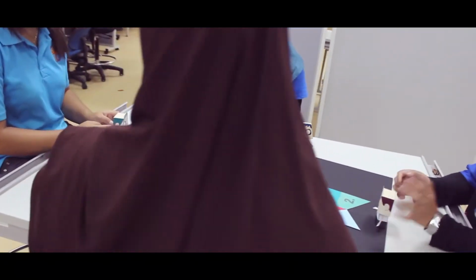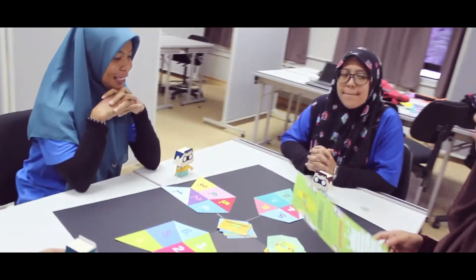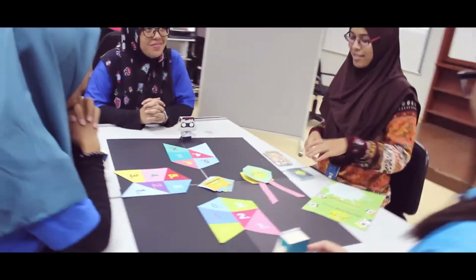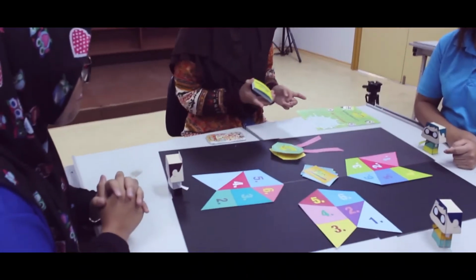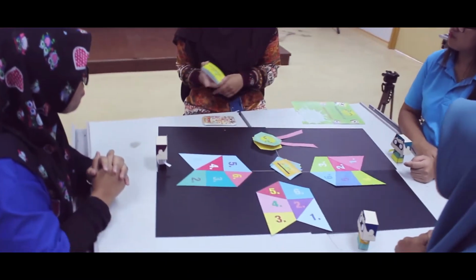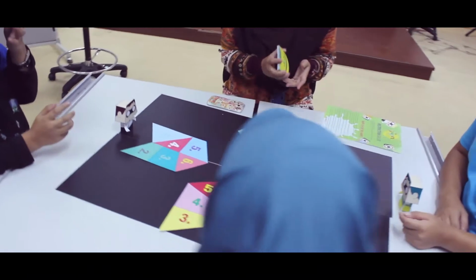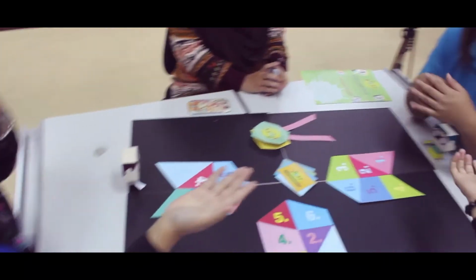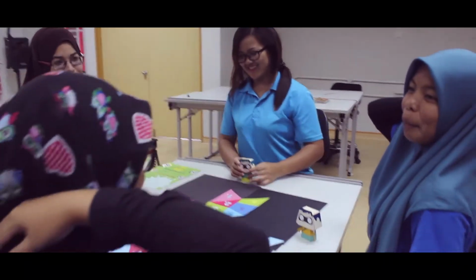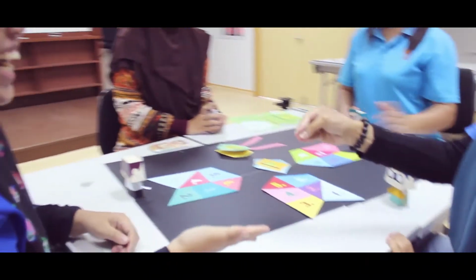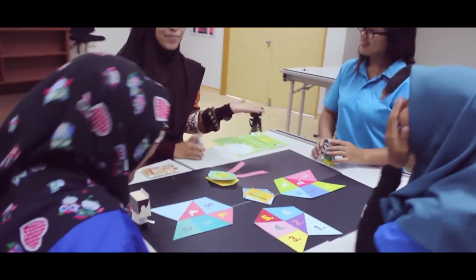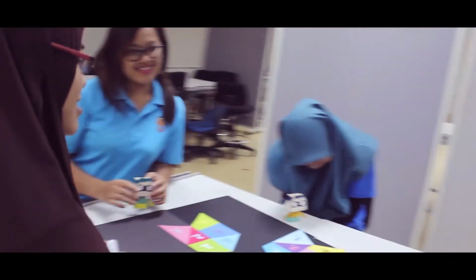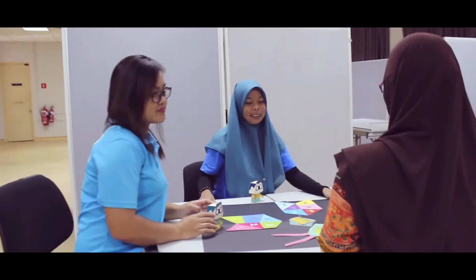Okay, that's the instruction guide. So are you ready? Before we start the game, I will let you vote among yourselves which one is the first player, second player, and third player. Okay, the first player is Mika. The second player is Lee, and the third player is Ain. Shall we start now?